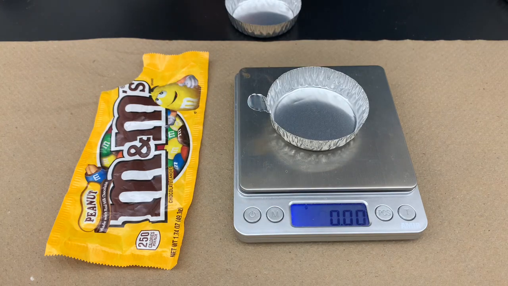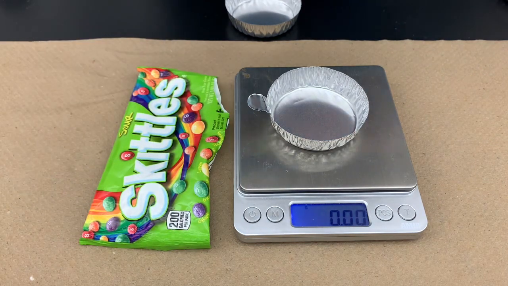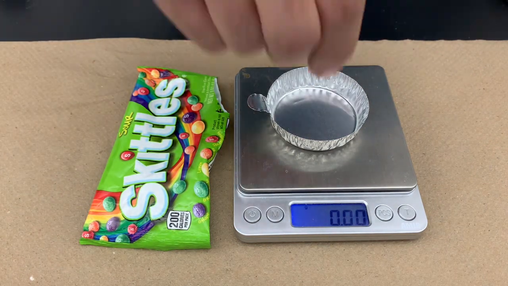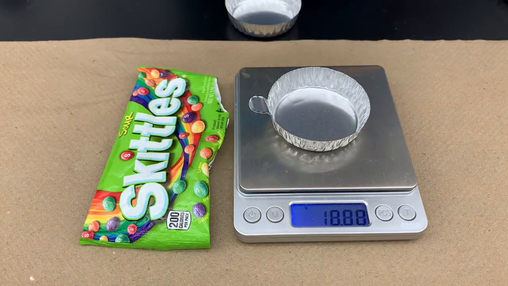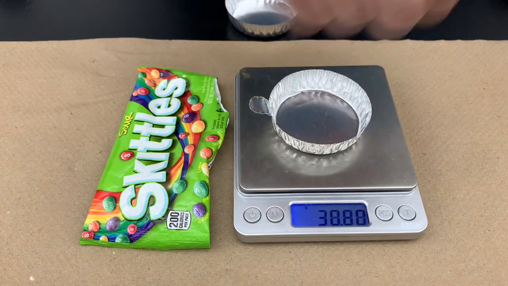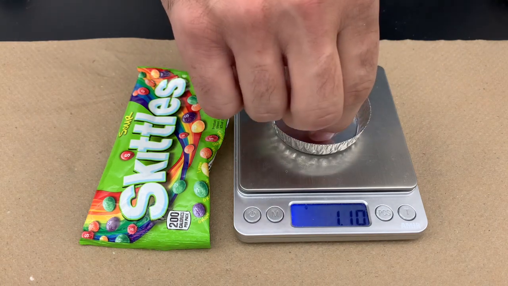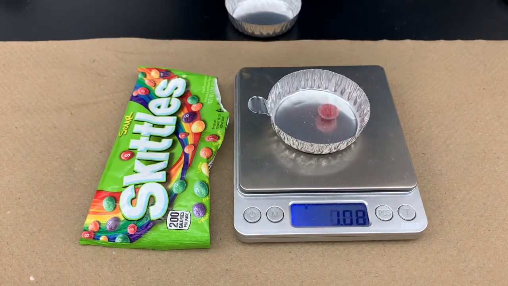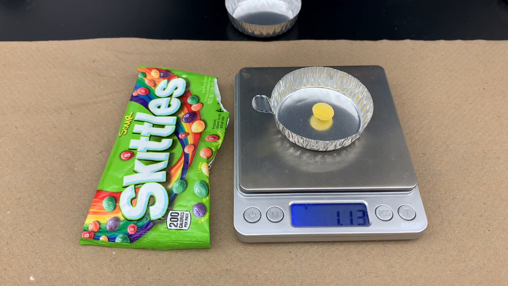Now we're going to the Skittleums. So let's take that out of there. Let's get our Skittles in there. That's the sour kind, my favorite. Actually, not really. Orange at 1.14. Purple, 1.12. Green, 1.10. Red, 1.07, and yellow, 1.13. So we've got all our masses now for each of our candies.